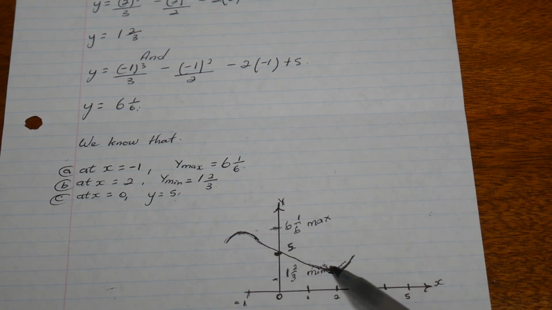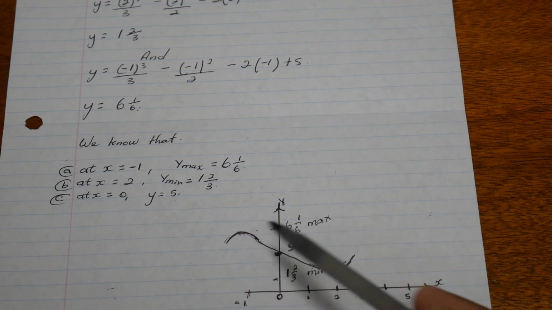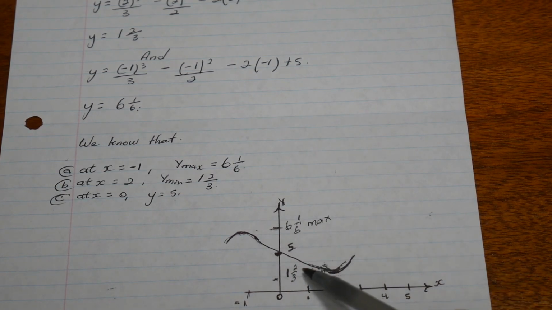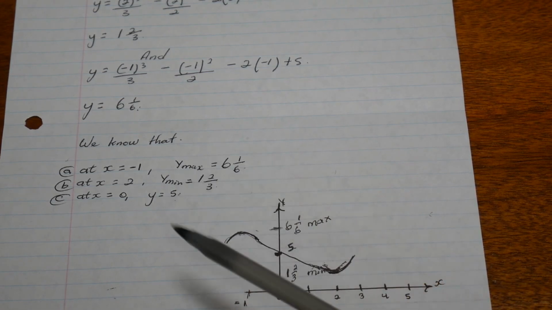When you finish finding these 2 points, you join the points together. This should have been a curve instead of a straight line here, but this is just a rough sketch to show you what the graph would look like using the maximum and minimum points.